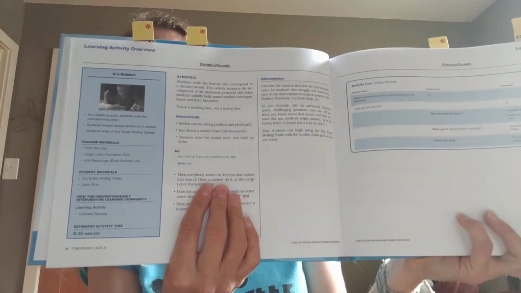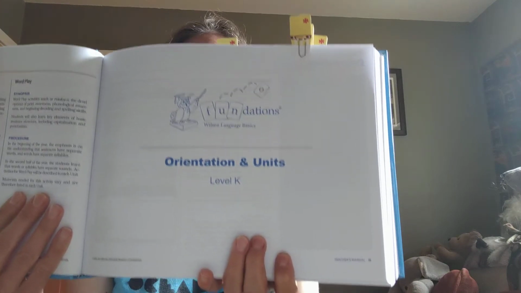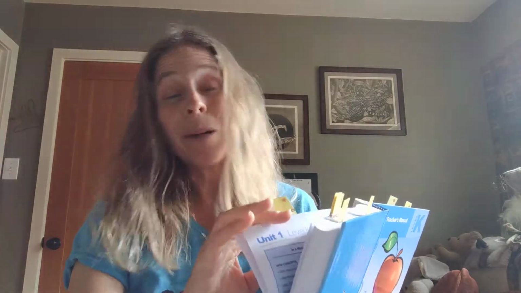This is an activity that's dictation sounds. You'll be doing this a lot. This breaks down that activity and exactly how to do it. Each Wilson grade level starts with an orientation. So there will be a few days of orientation, getting the students familiar with the program. This is something you can start now, or you can start it when you're feeling more comfortable, you've gotten to know your students. You can even just start by introducing the students to some of the materials. That's kind of what happens in the orientation.